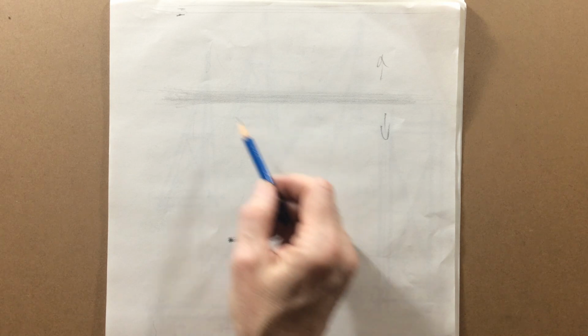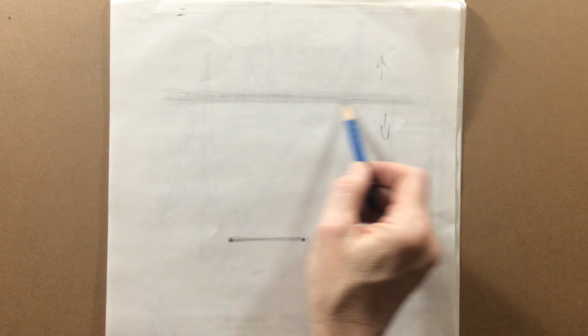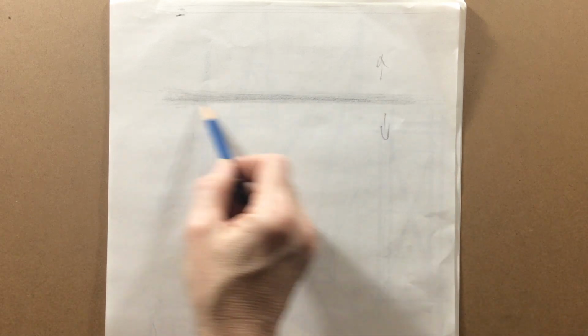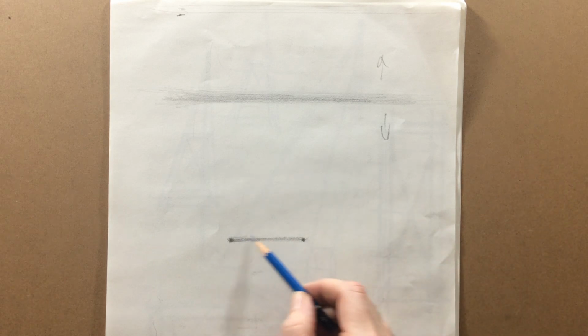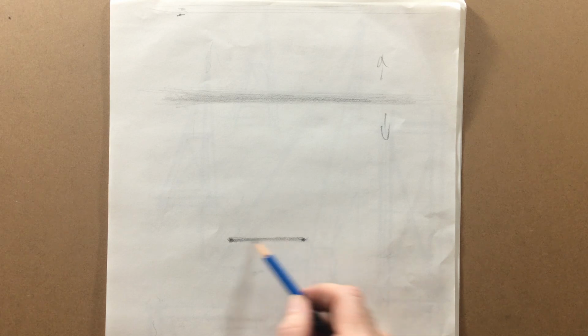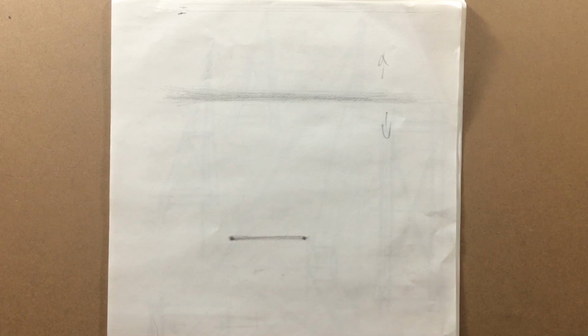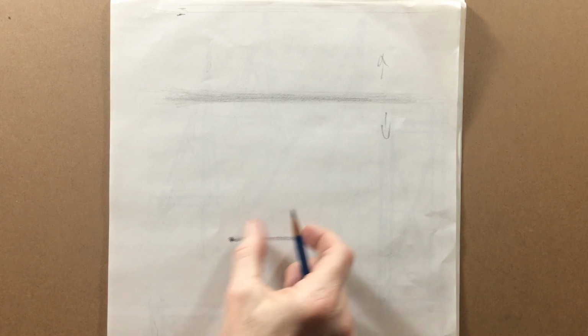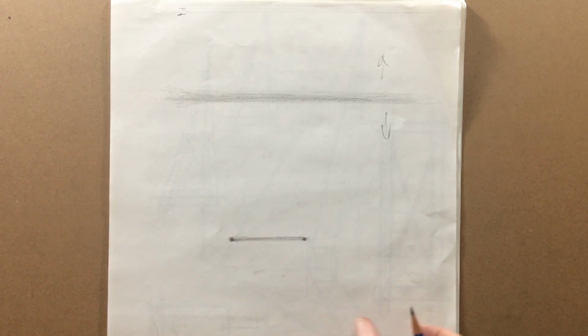So if I know the rules of this horizon line, and I have an established distance of what this stick is, regardless of where I move this stick around in space, I can pretty easily find the size.